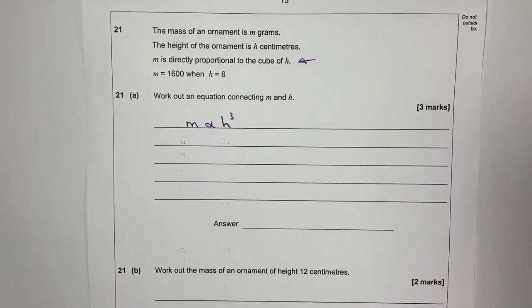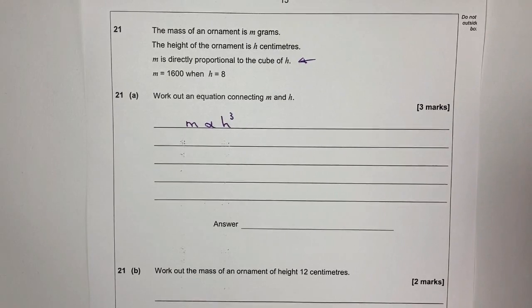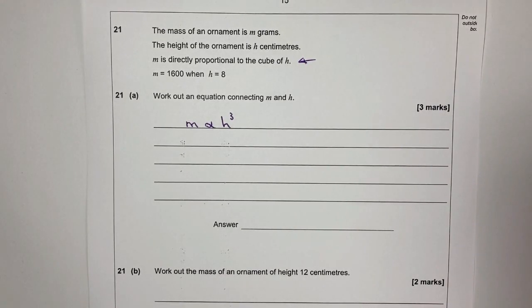Now notice that it is not the cube root, it's the h cubed. So be very careful about them. This is a 3-mark question, but you could do a cube root and get the wrong answer. You still get a couple of marks, but you just have to be very careful with this.